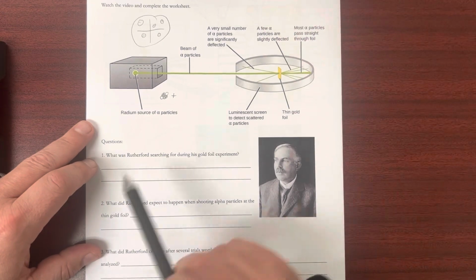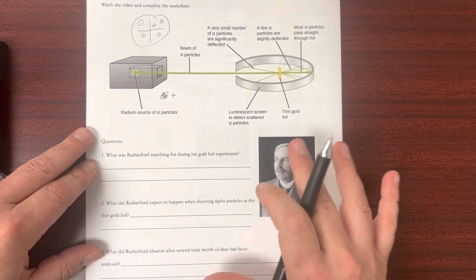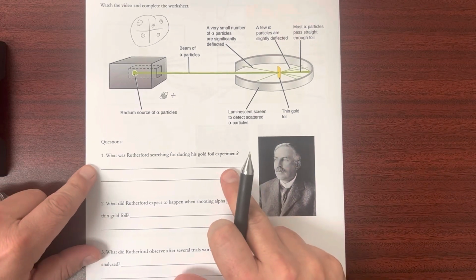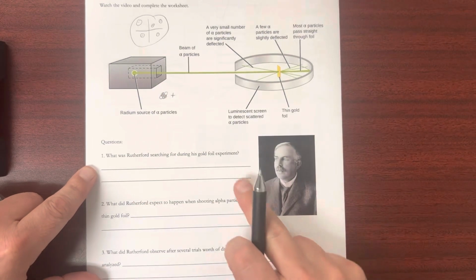So what was he trying to do? Why did he do this? Well, he was trying to understand, again, the structure of the atom and test the current model, the plum pudding model.